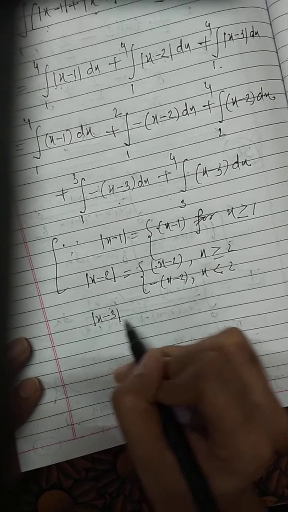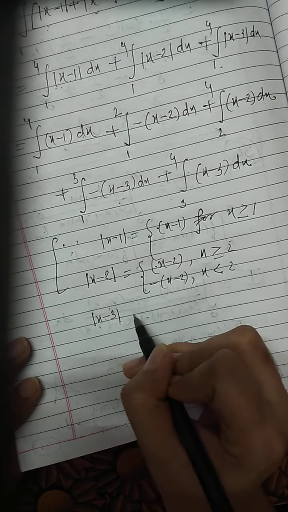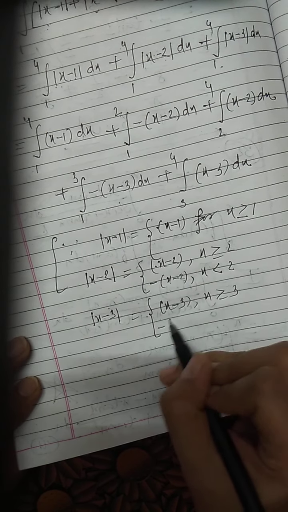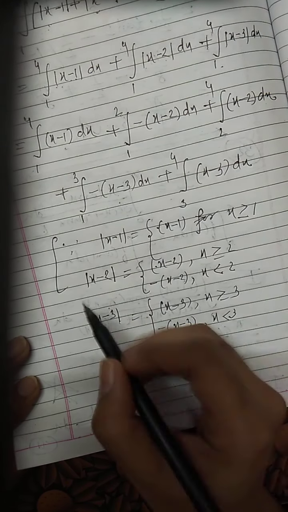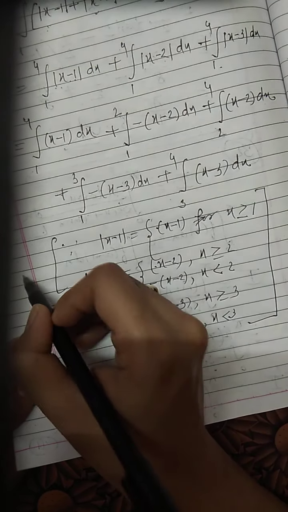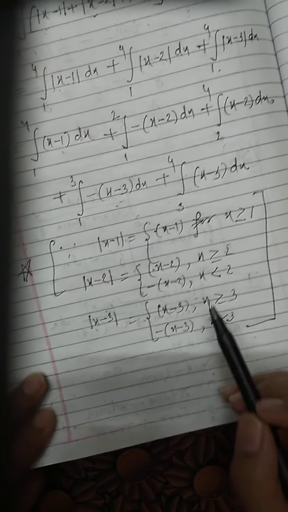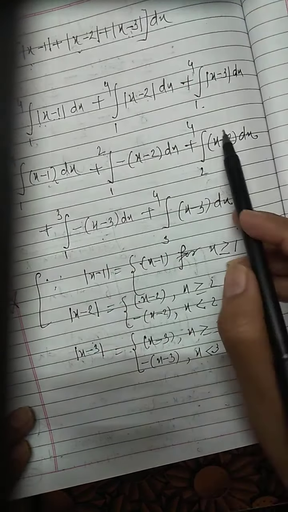Similarly mod x minus 3 will be x minus 3 for all x greater than or equal to 3, and minus of x minus 3 for all x less than 3. So we have just applied the definition of modulus function, and now we will just integrate all these 5 integrals and apply the limits. You people will get the answer.